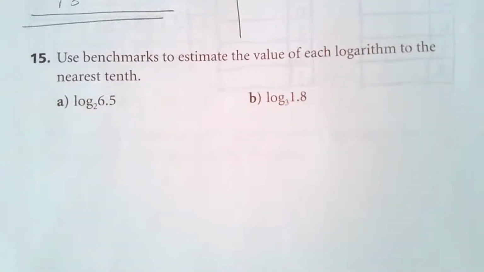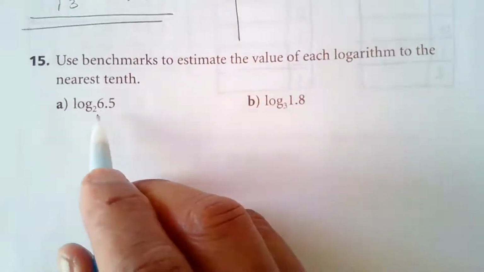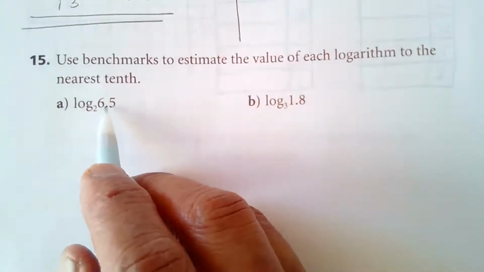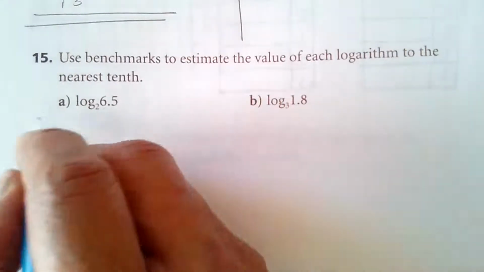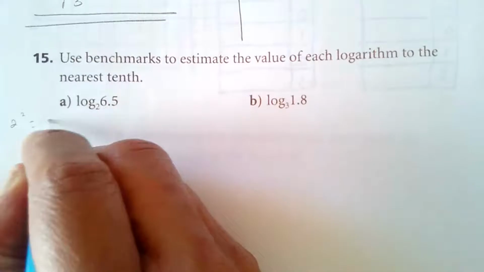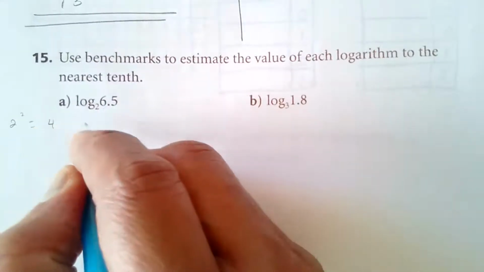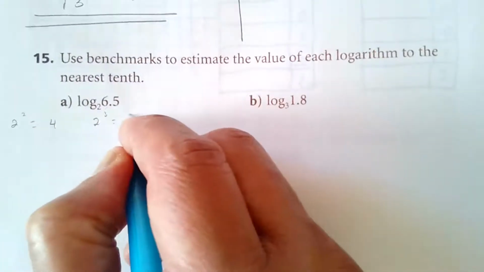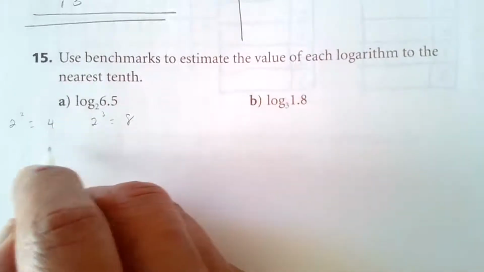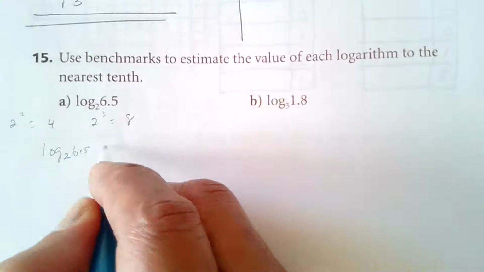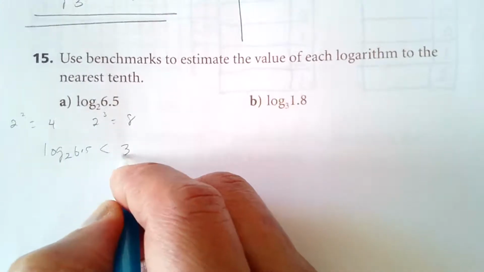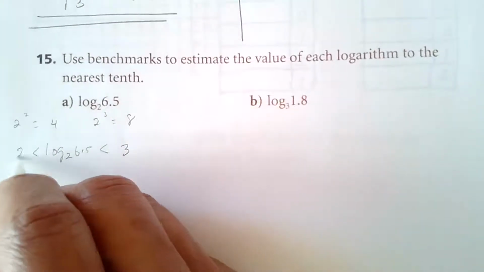Therefore, we look for the power of 2 that's closest to 6.5. We know 2 to the power 2 is equal to 4, and 2 to the power 3 is equal to 8. So we can tell right away that log base 2 of 6.5 is between 2 and 3.